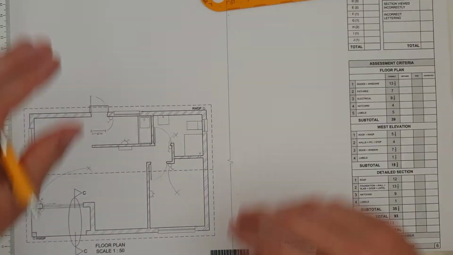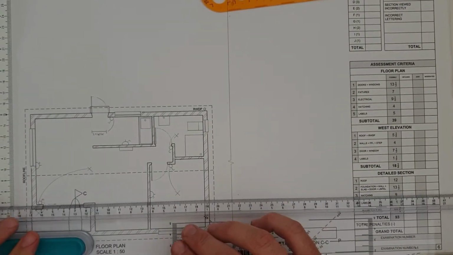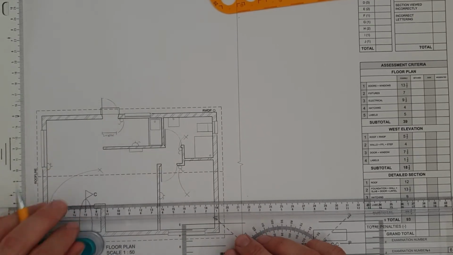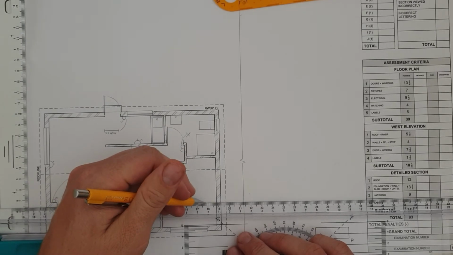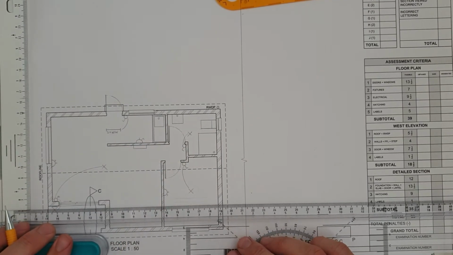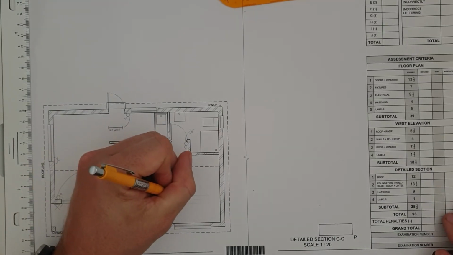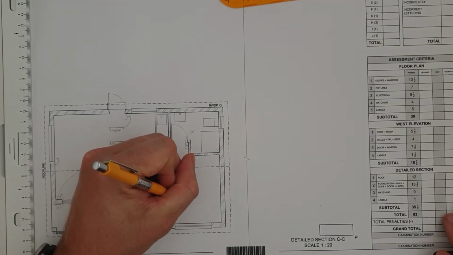So the correct way over here is I'm going to start here. This is number 1, which is a bedroom. I'm going to draw in a double line over here, and then add another line. And then I'm going to label it in capital letters, bedroom.